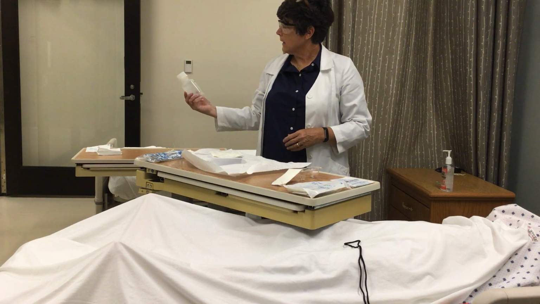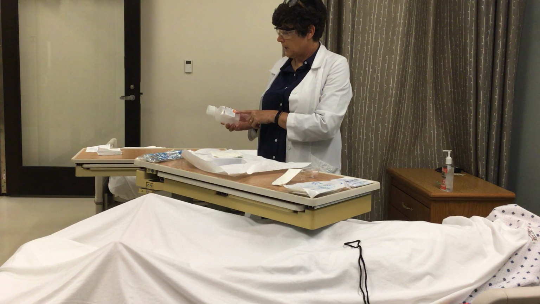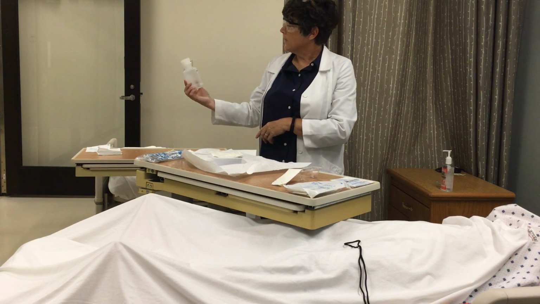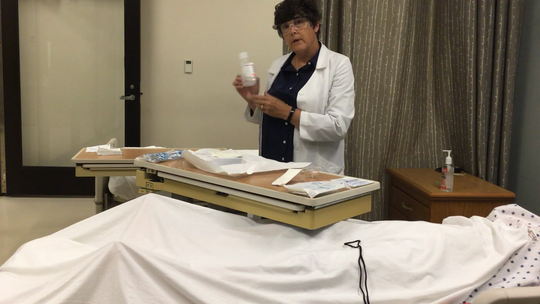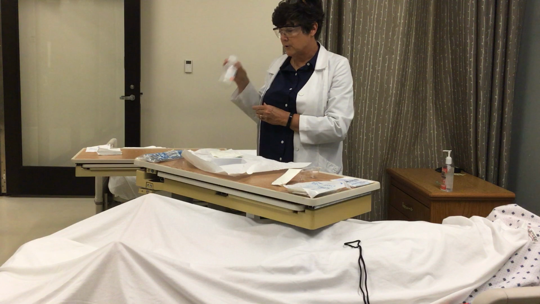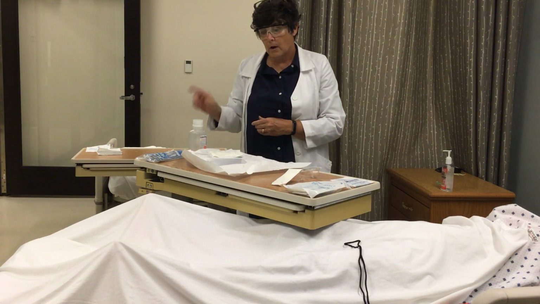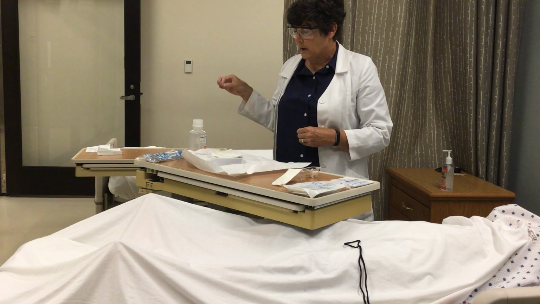I would make sure I have the correct solution. I would check the expiration date on this. If it has been previously opened, I would make sure it's been within 24 hours. If I'm opening it and it's brand new, then I need to put the date, time, and my initials on that container. Before I pour it, I have to do a couple things in relation to this kit.